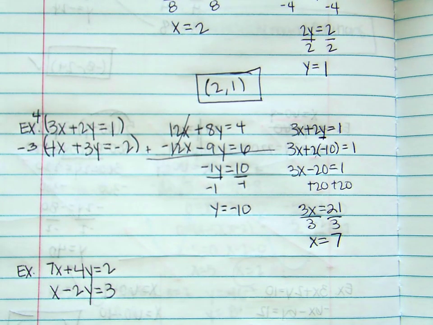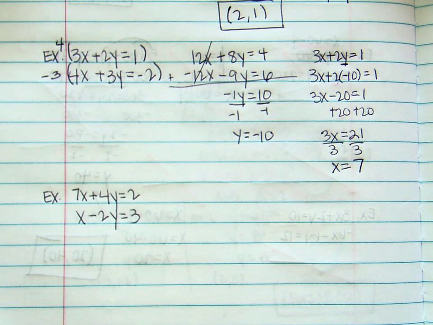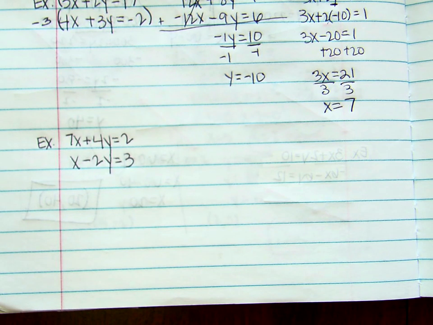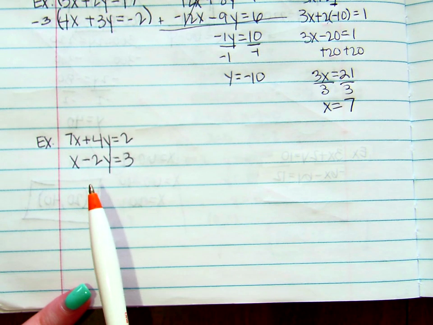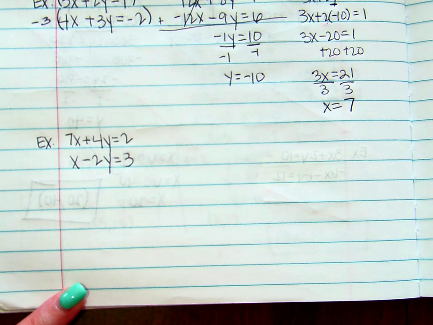Okay, so now I've got one last example that we're going to do. I suggest that you pause this video, try it on your own, see if you can get it, and a hint, you will get fractions. Okay, so this one again, I want to try to use elimination.